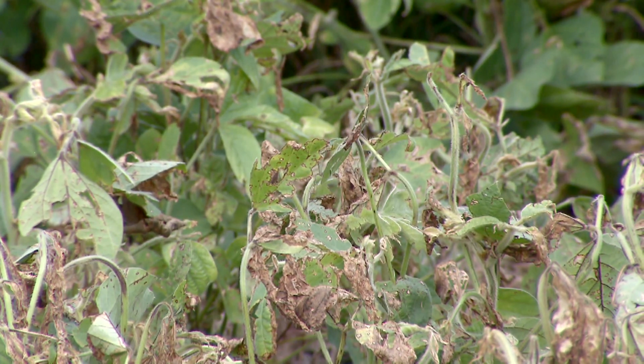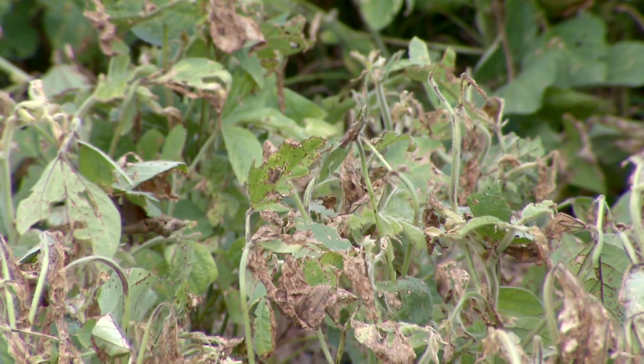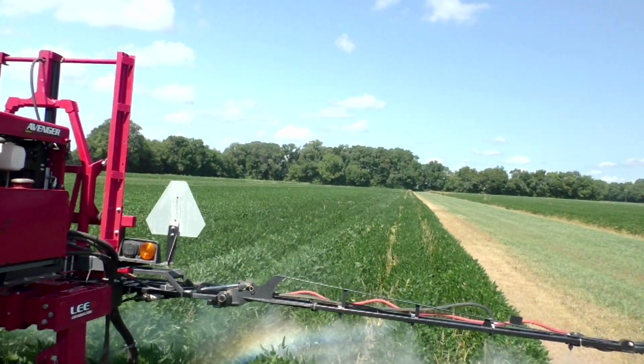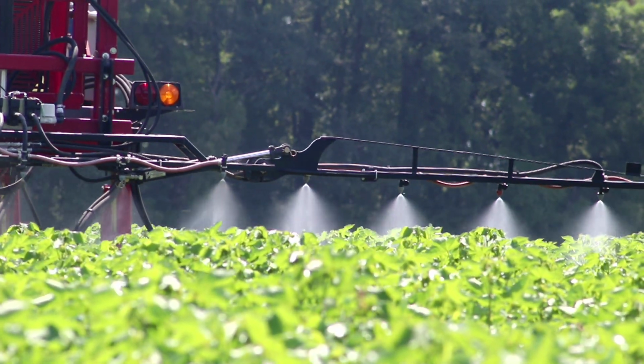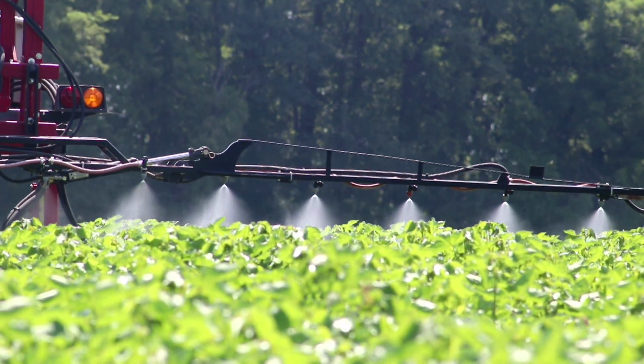Pesticide applicators may have to pay for damages or be forced to pay fines if the Louisiana Department of Agriculture and Forestry's Pesticide Division becomes involved. Drift can have a huge impact on your time and your money.